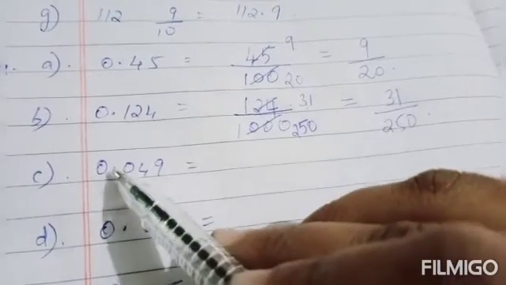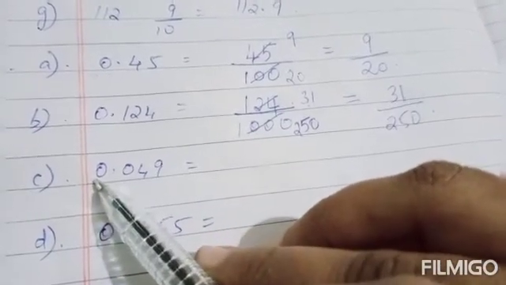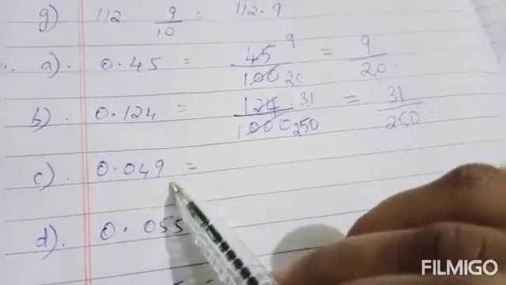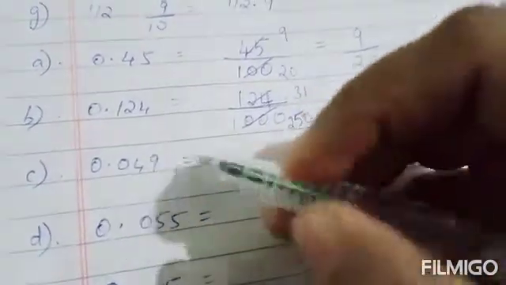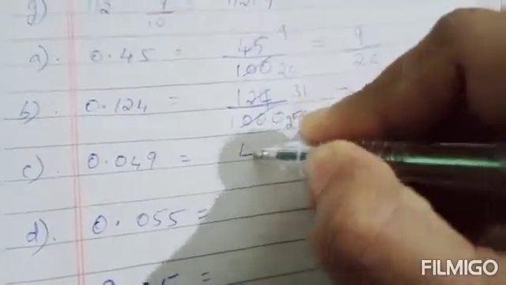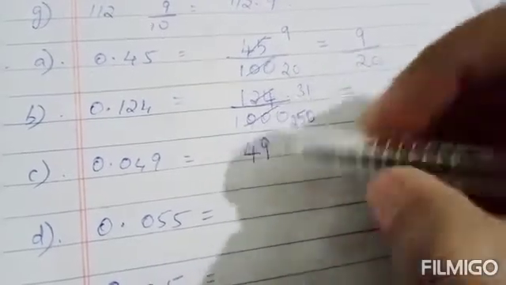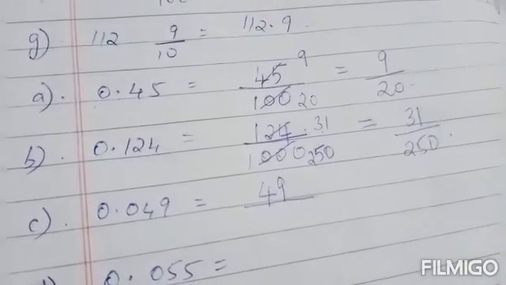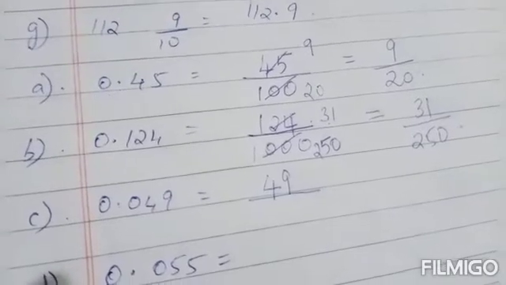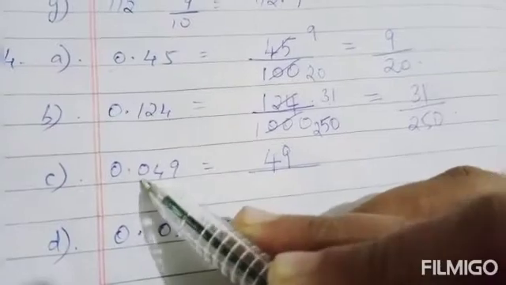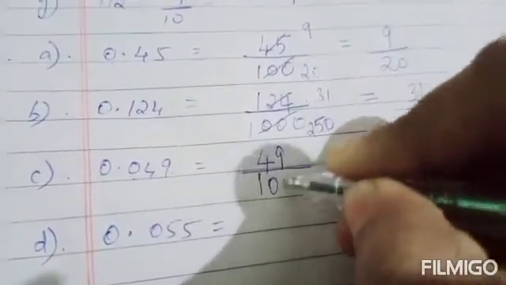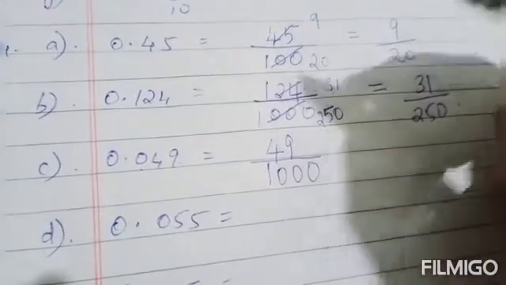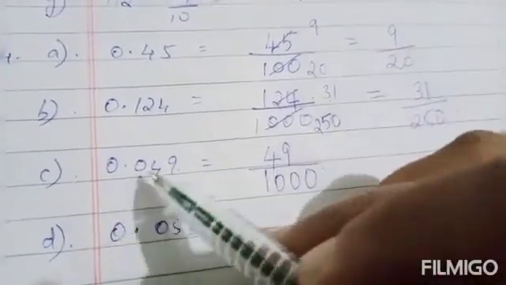Next is C, 0.049. Before the decimal point it is 0, so no need to consider that. After the decimal point there are 3 digits, 049, so you write that in the numerator. We will not write 049, we will write only 49, because we will not write a 0 before a number. So just write 49 by. Now there are 3 digits after the decimal point, so the denominator is 1000. So 49 by 1000 is the fractional form of 0.049.